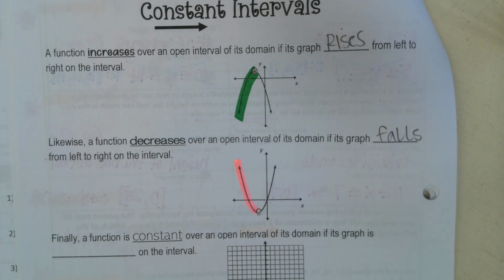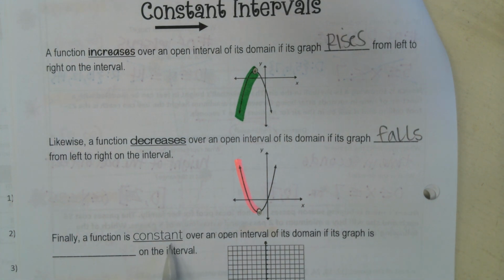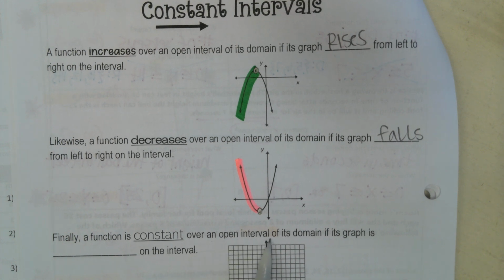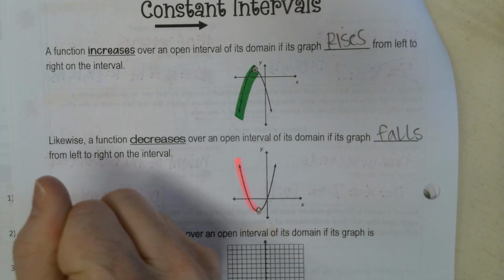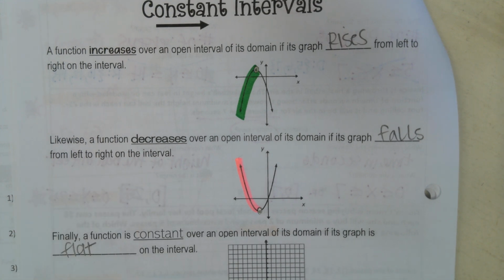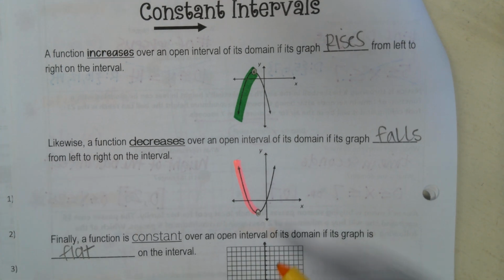And then finally, a function is constant over an open interval of its domain if its graph is flat on the interval.